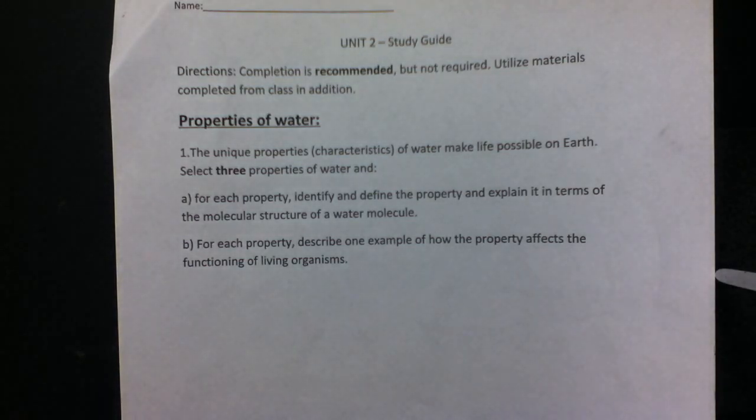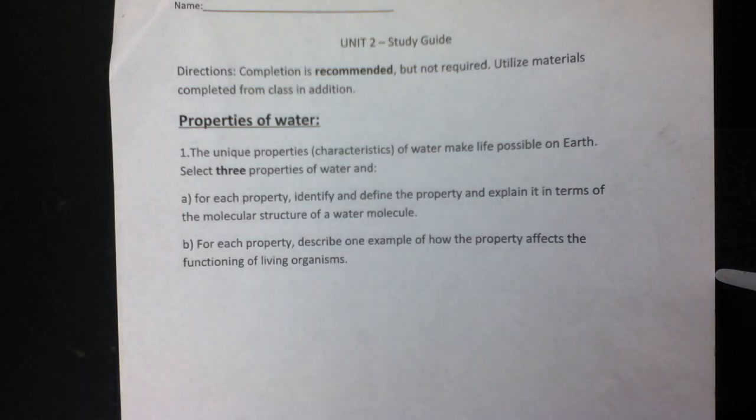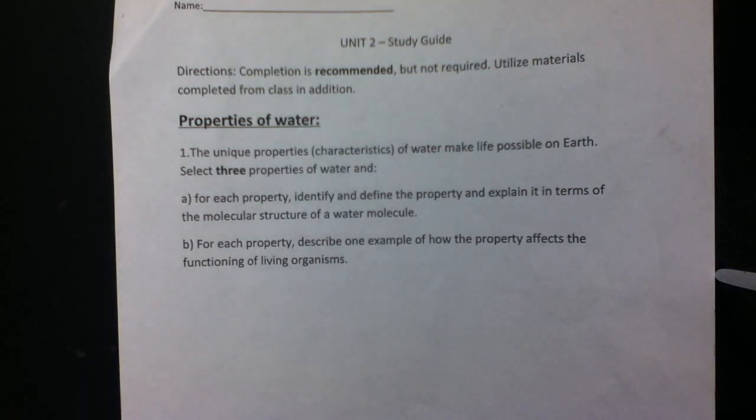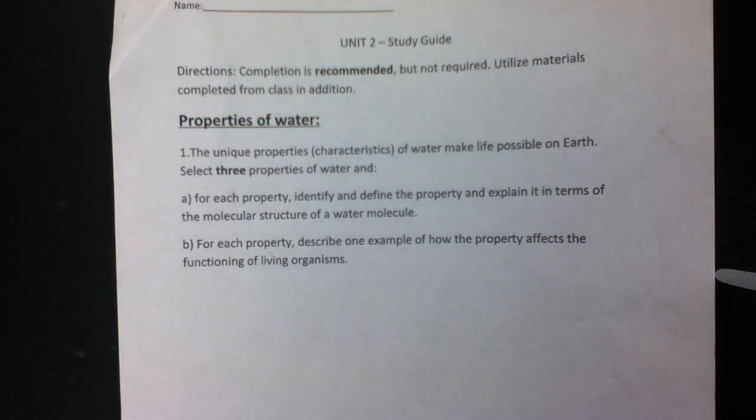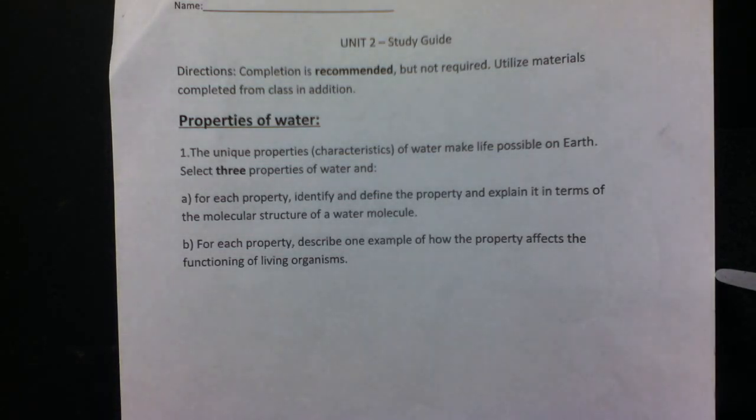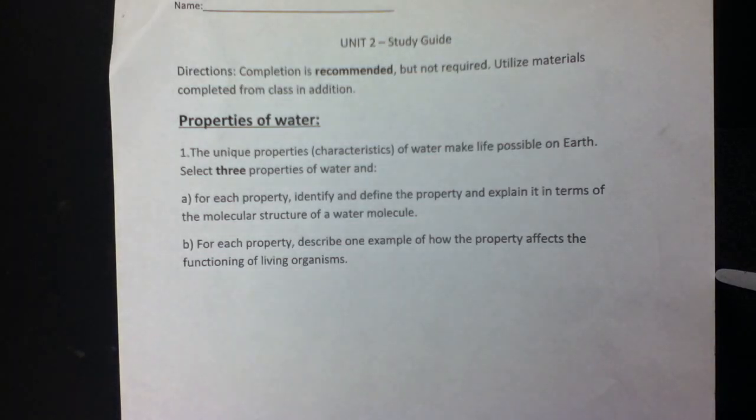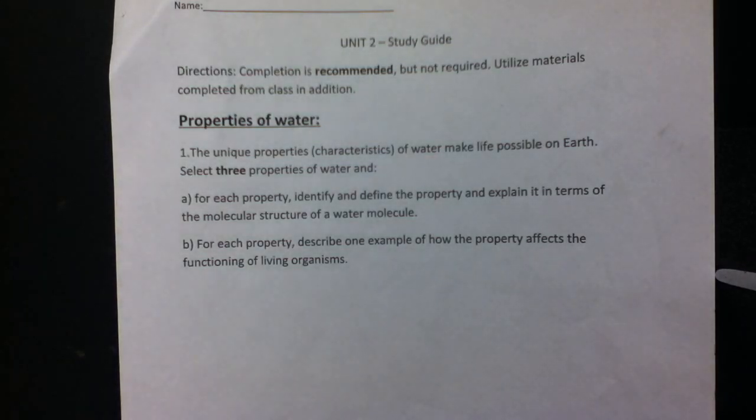So the first question in the Unit 2 study guide starts off talking about the unique properties of water that enable it to support life on Earth. This is actually one of the short answer questions. It says to select 3 of the properties of water and identify the property, explain it in terms of its molecular structure, and for each property describe one example of how the property affects the functioning of living organisms.